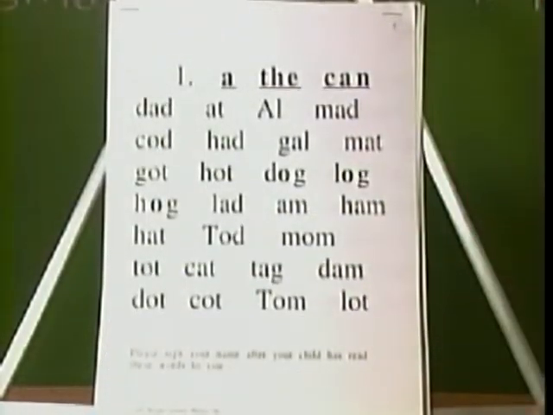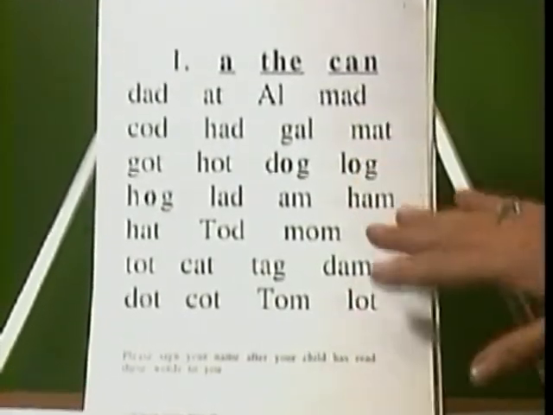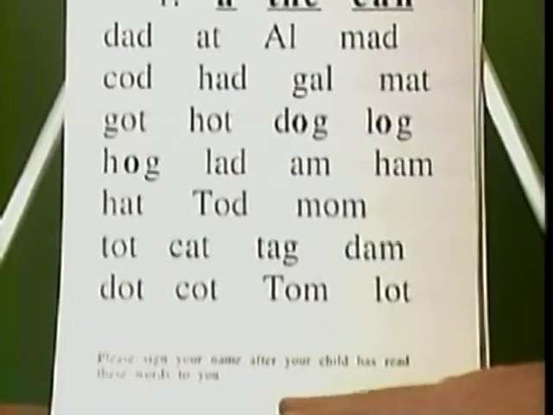Also, in the elementary mid-school programs, you have sheets for each lesson with all the words you've just taught. And on the bottom it says, "Please sign your name after your child has read these words to you."